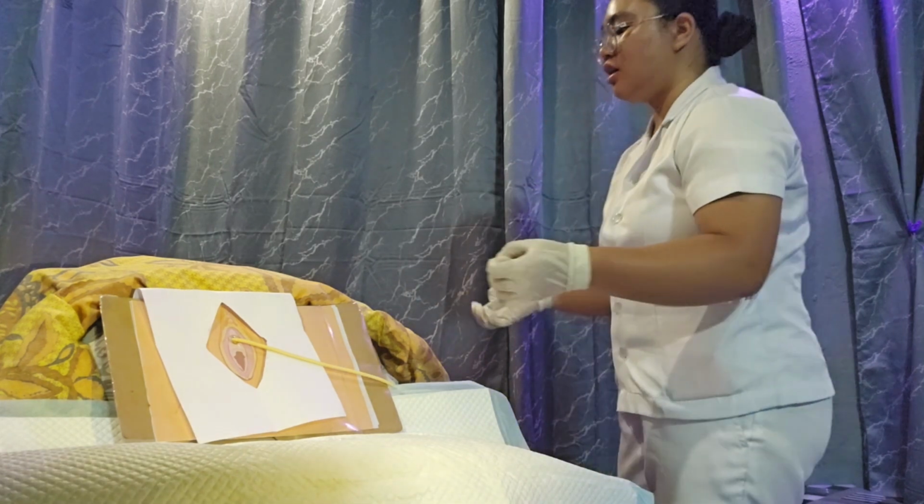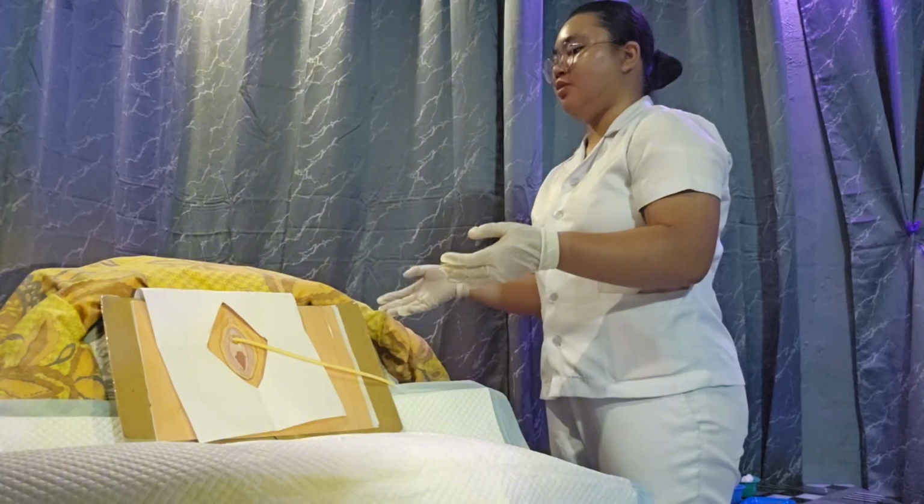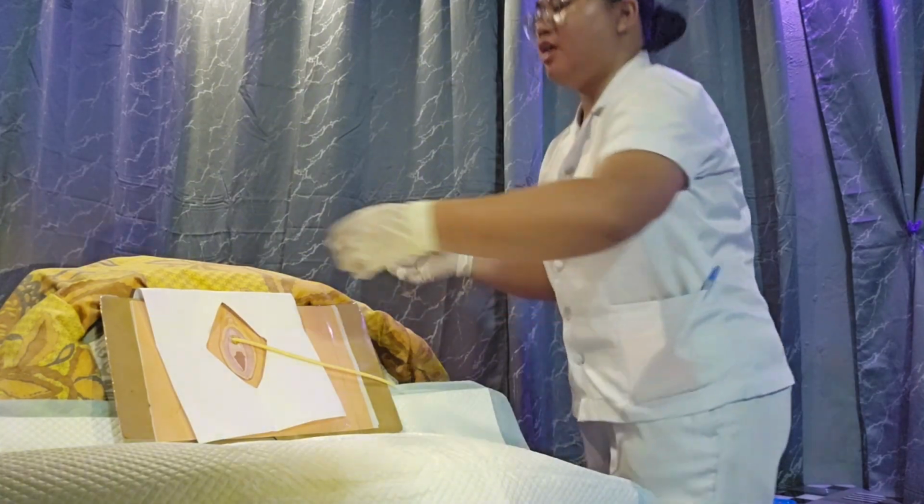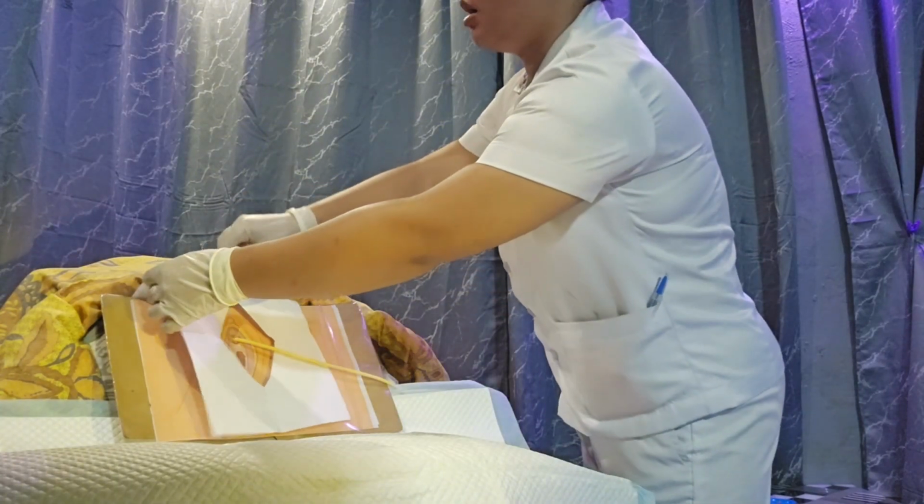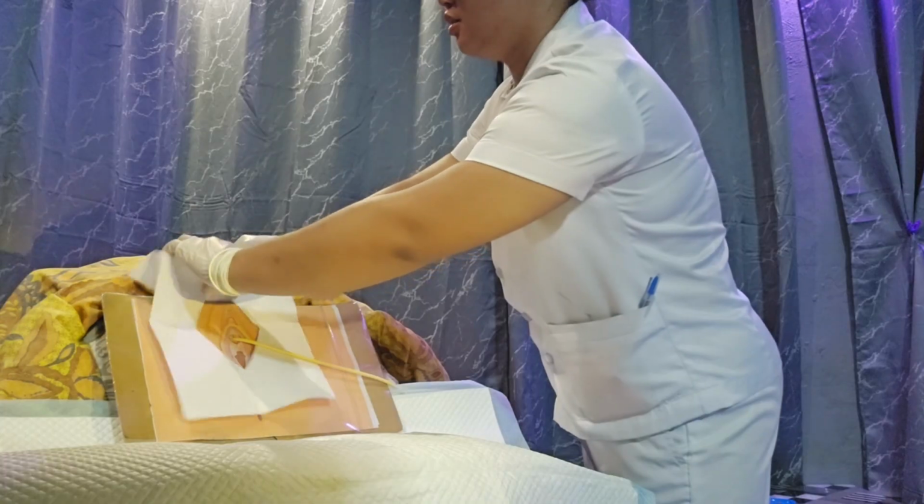So ma'am, I am now done with inserting po the catheter. So I am just going to remove this eye sheet po, okay?